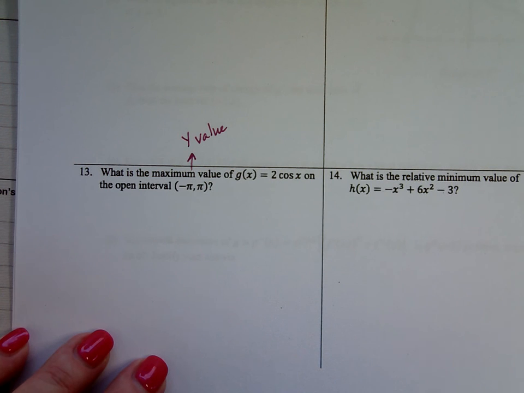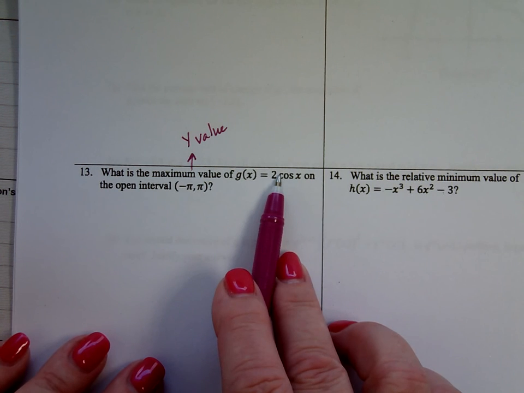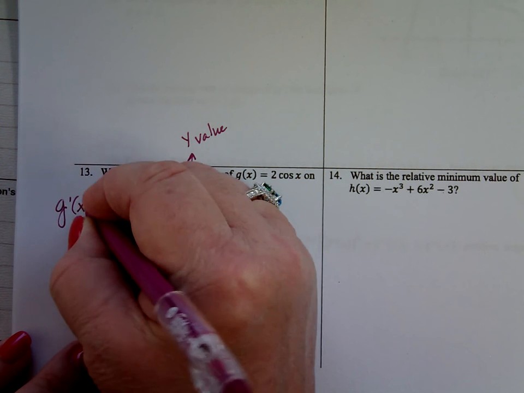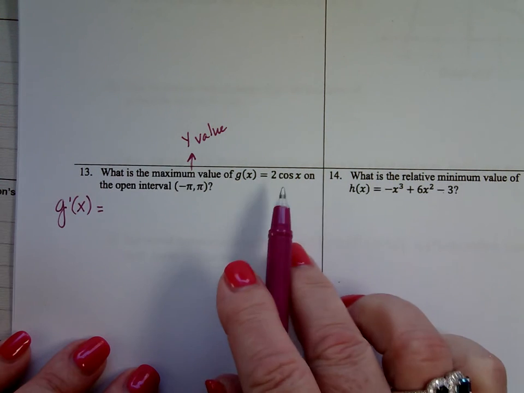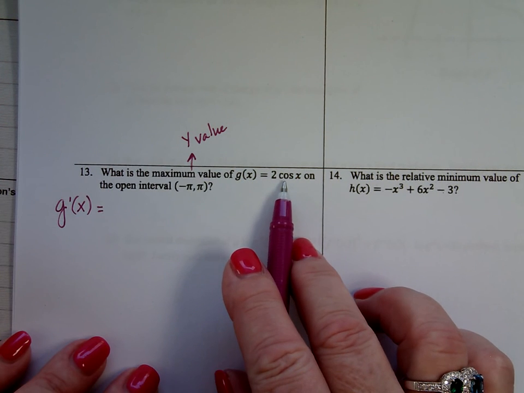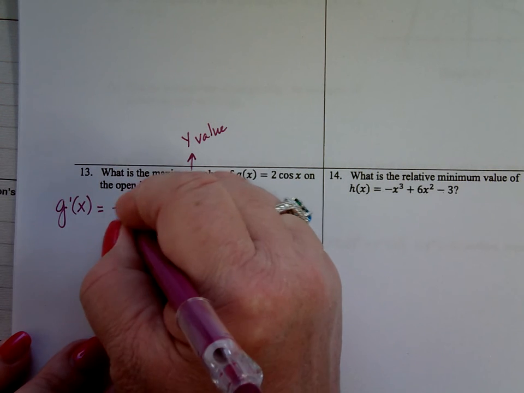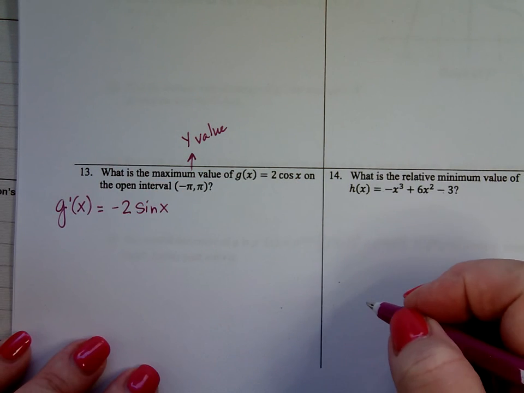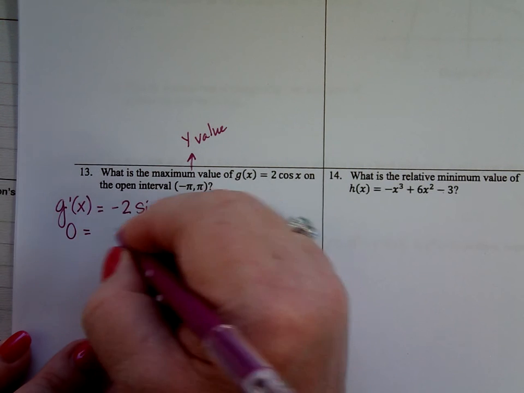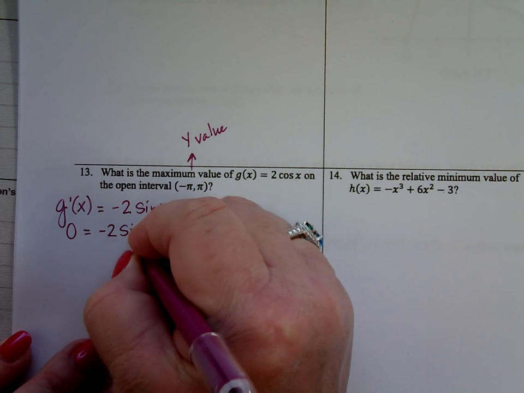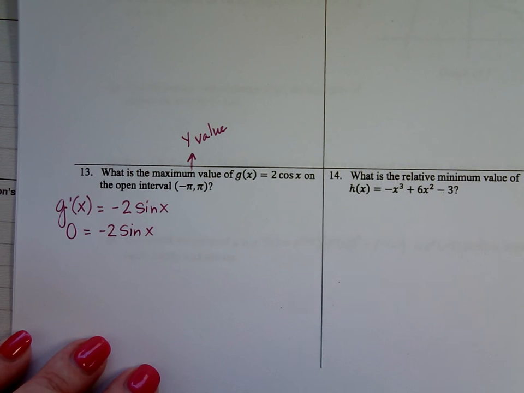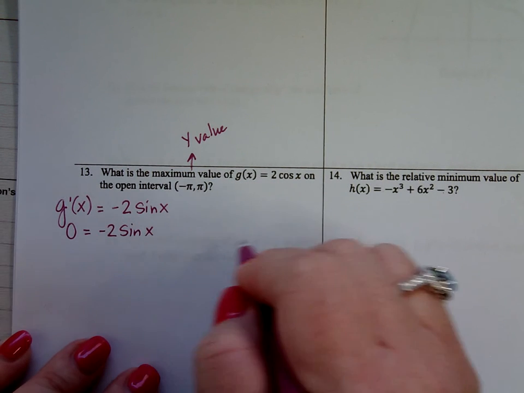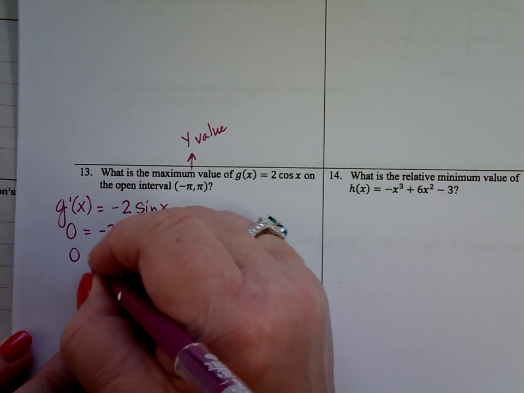So it's still going to be the same stuff we've always done. Take the first derivative. We're going to find any maximums or minimums. The derivative of cosine is a negative sine, so this is negative 2 sine of x. I set that first derivative equal to 0. There is nowhere that it's going to be undefined. Remember, the sine function is just the wave, keeps going and going, no issues. So I divide by negative 2, I get 0 equals sine of x.